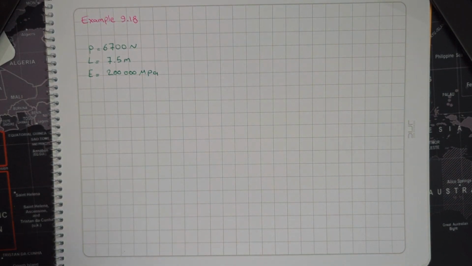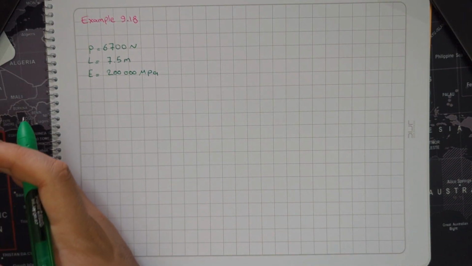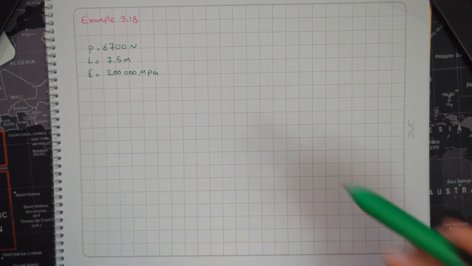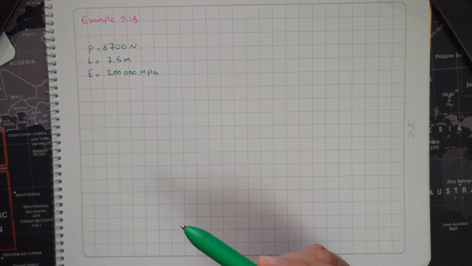So the required cross-sectional area is calculated based on the allowable tensile stress of 138 megapascal.